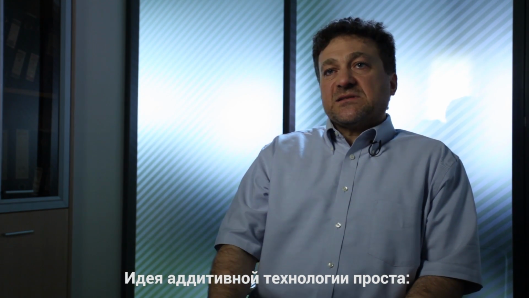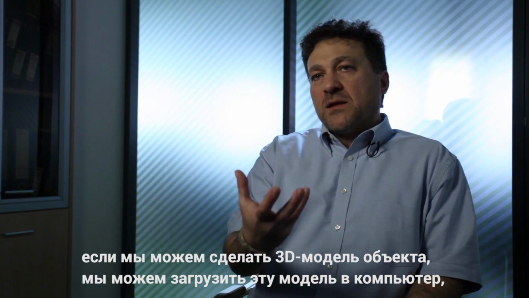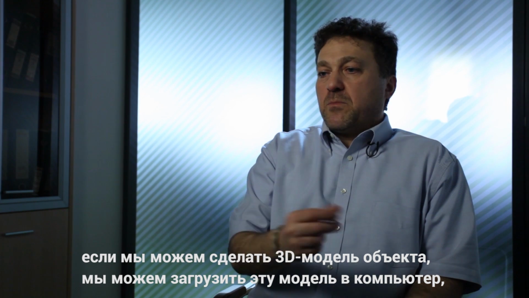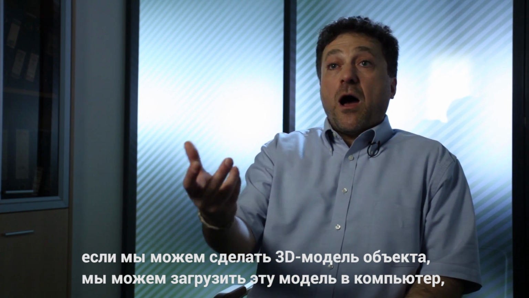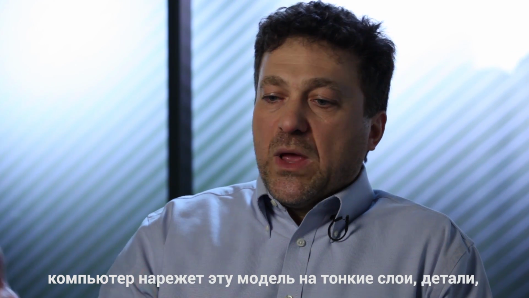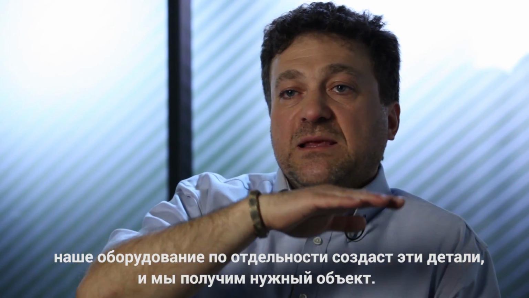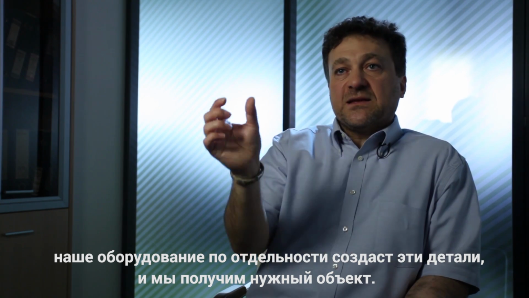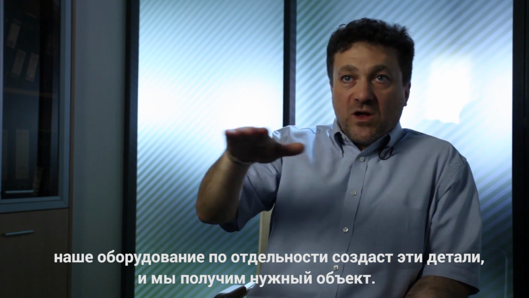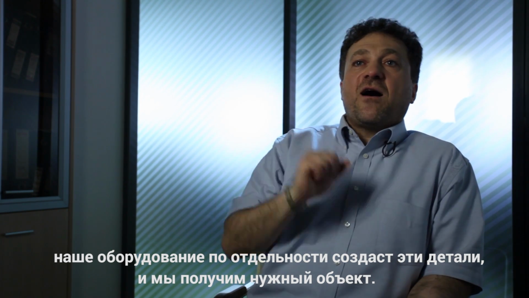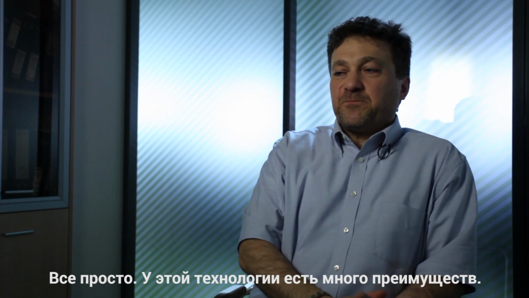The concept is simple. If we can make a 3D model from a component, from a material, from an object, then we feed this model to a computer, and the computer will slice this model into very small, tiny layers of assemblies, and our production equipment will deposit or develop or build those tiny layers individually within the time and builds our material. This is simple.